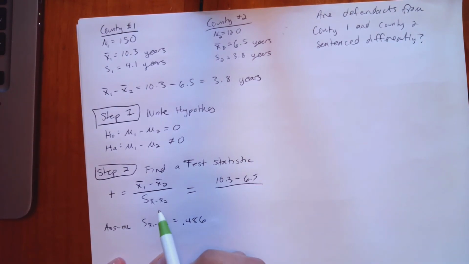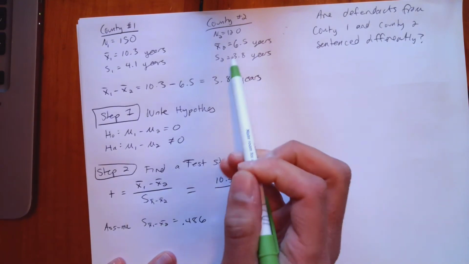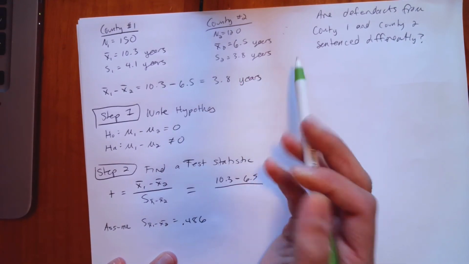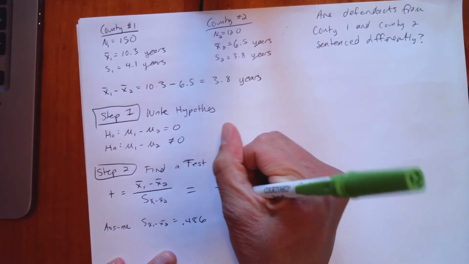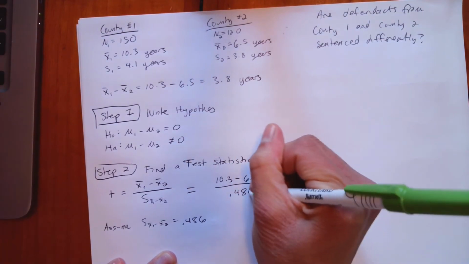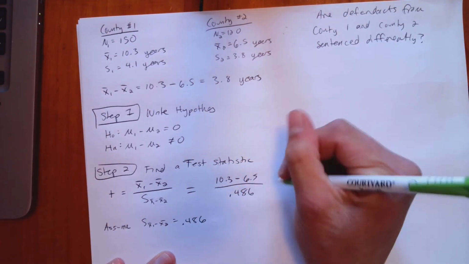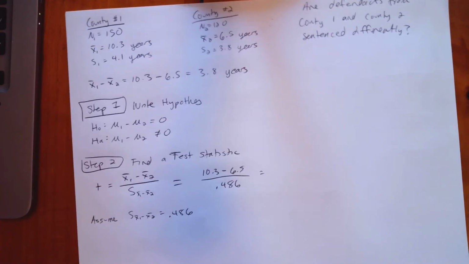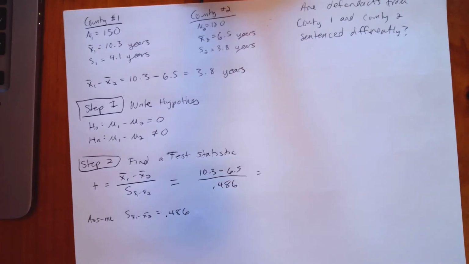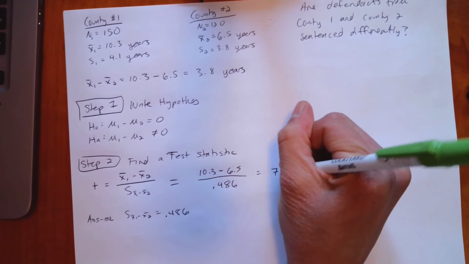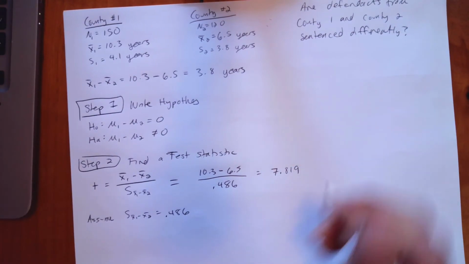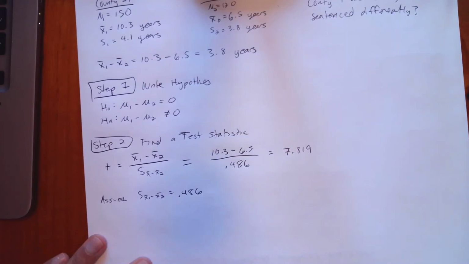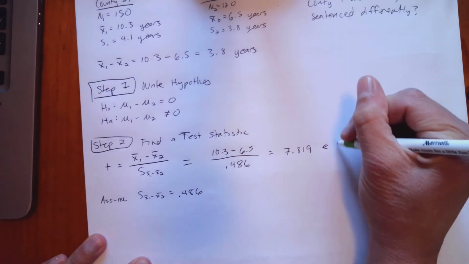The standard error for the sampling distribution is calculated based on the information from these samples, but you don't have to calculate it, so instead we're just going to plug in the value, which is 0.486. From here we can do our subtraction and our division, and this should come out to a value of 7.819. So that is our test statistic.